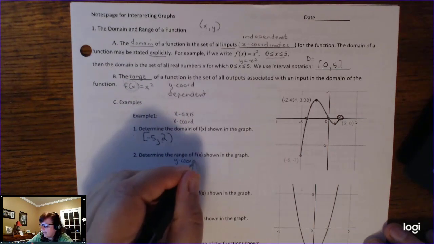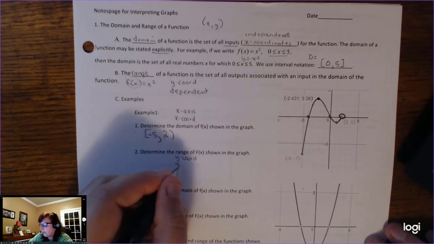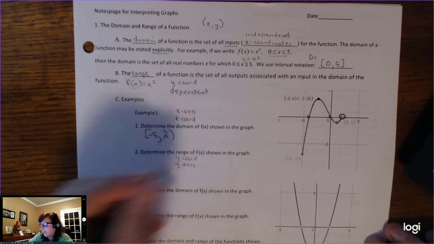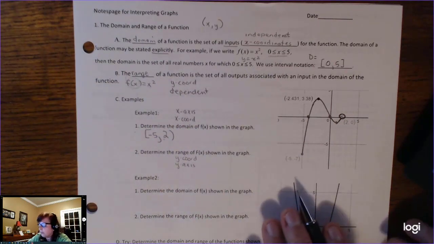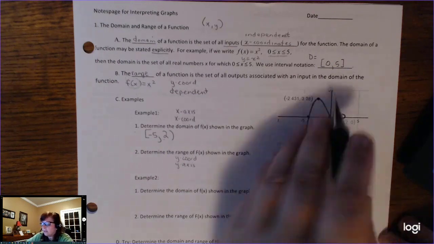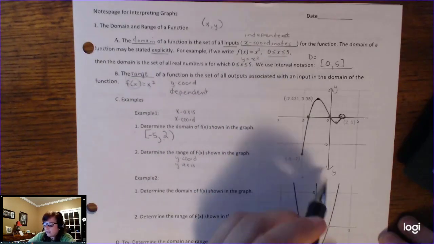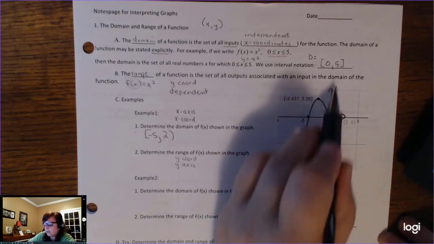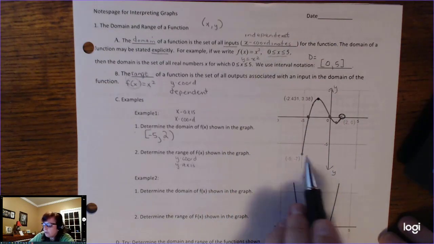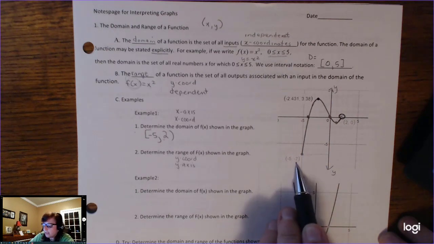And when you're looking at a graph, you're going to look at the y-axis and try to find the lowest y first. Okay, so this is my y-axis, and it has the negative numbers down here and the positive numbers up there. So if you just look at the lowest point of the graph, you can see that it's this point -5, -7.